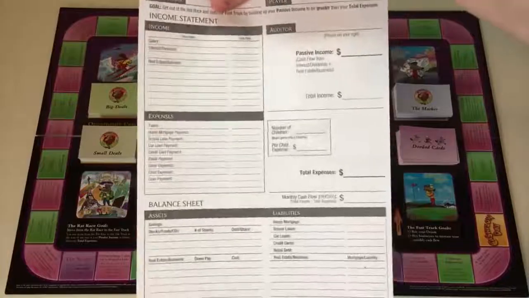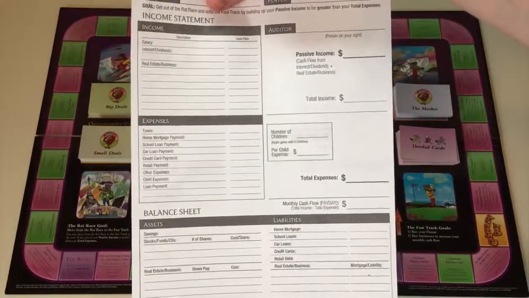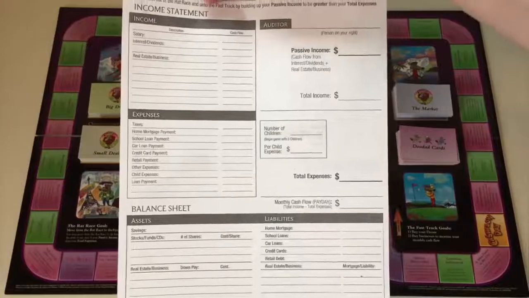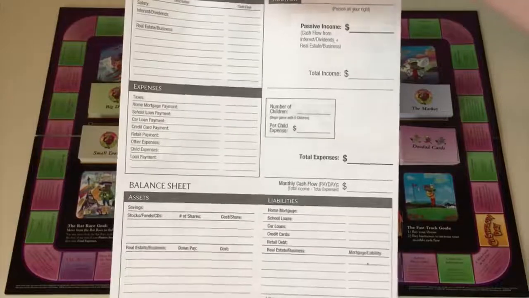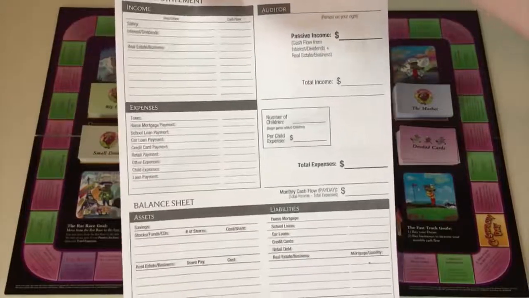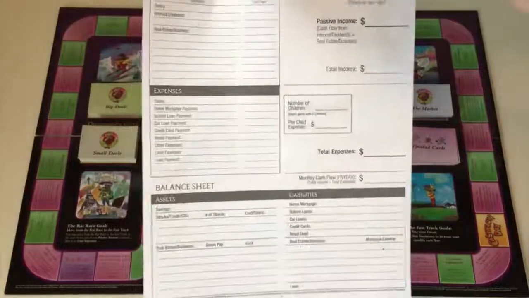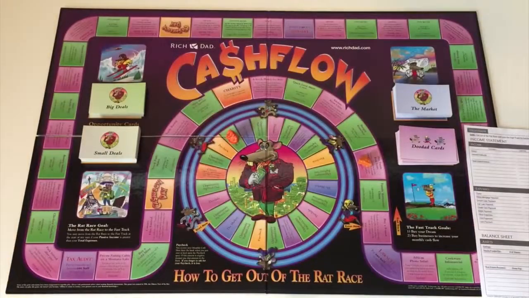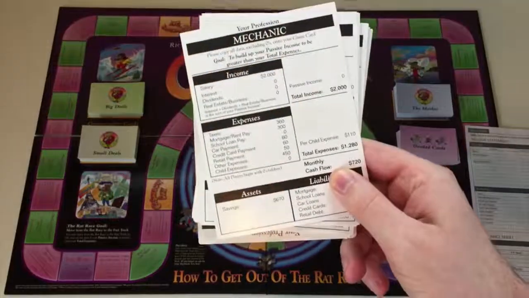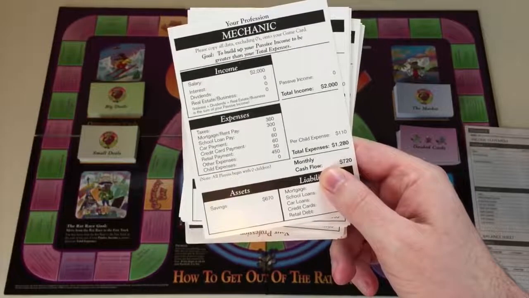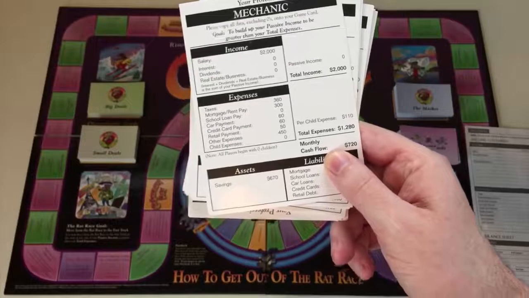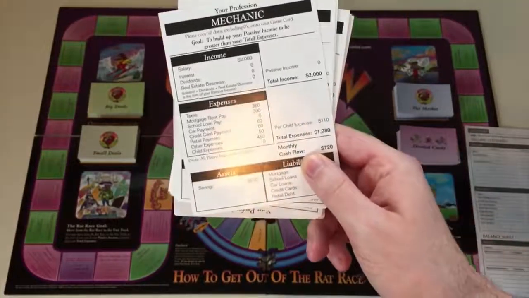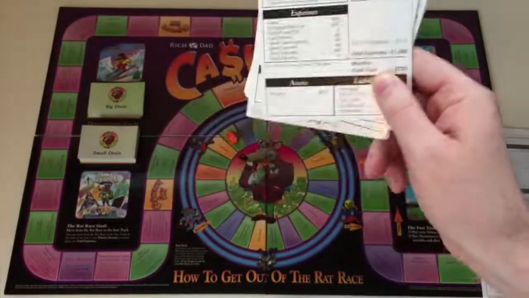It looks exactly the same. I'll give you a bit more detail on this in a minute. But essentially, this is the income statement and balance sheet, and you just want to move all of your information onto this. Make sure that you use pencil because you're going to be erasing quite often. I'm going to give you an example here. On this income statement, we've got income, which is our salary. We also would have any income from any assets like real estate that we have. Then we see all of our expenses underneath that. So we've got the income column, and we've got the expense column.